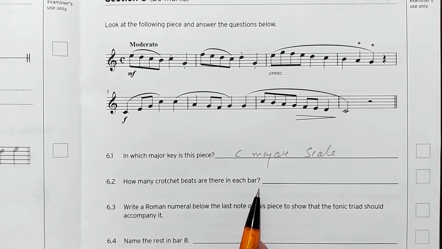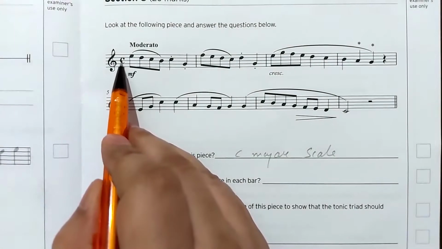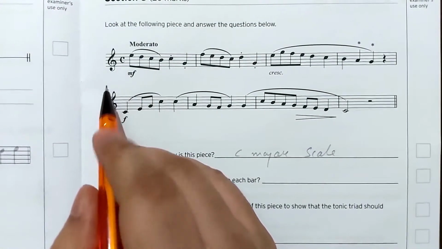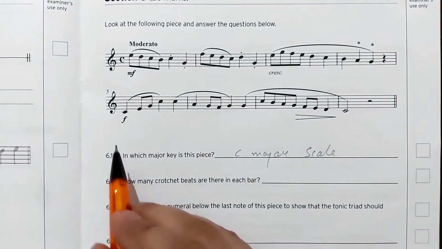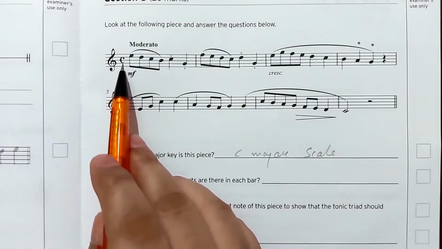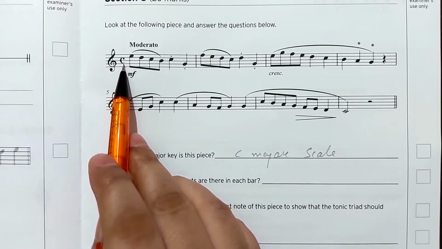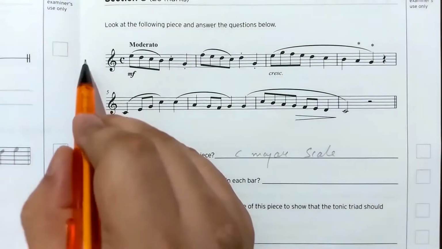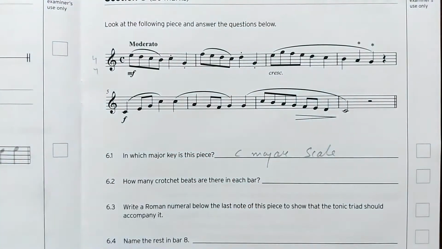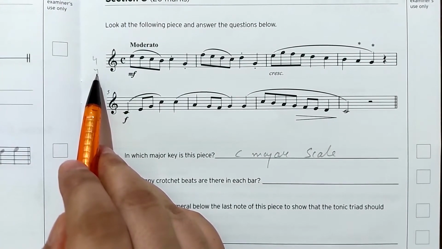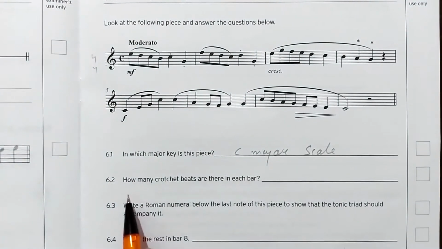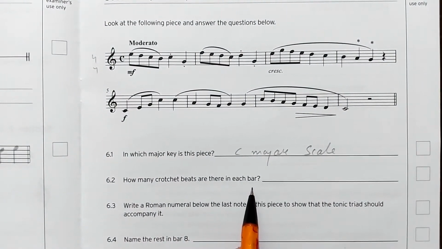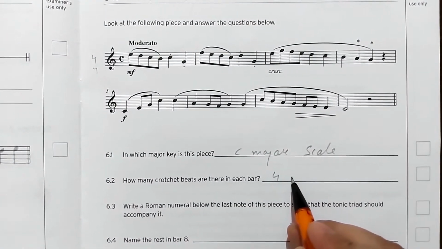Now the next question is how many crotchet beats are there in each bar? For that you see this symbol here. This means 4 by 4, because we have learned that this is the common time signature, and that means the time signature is 4 by 4. So the note value should be a crotchet, and how many? 4. So there are 4 crotchet beats in each bar.